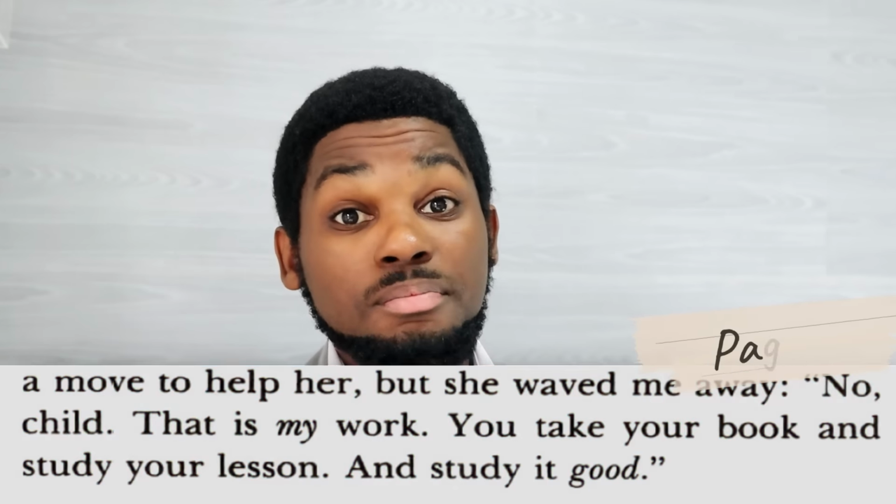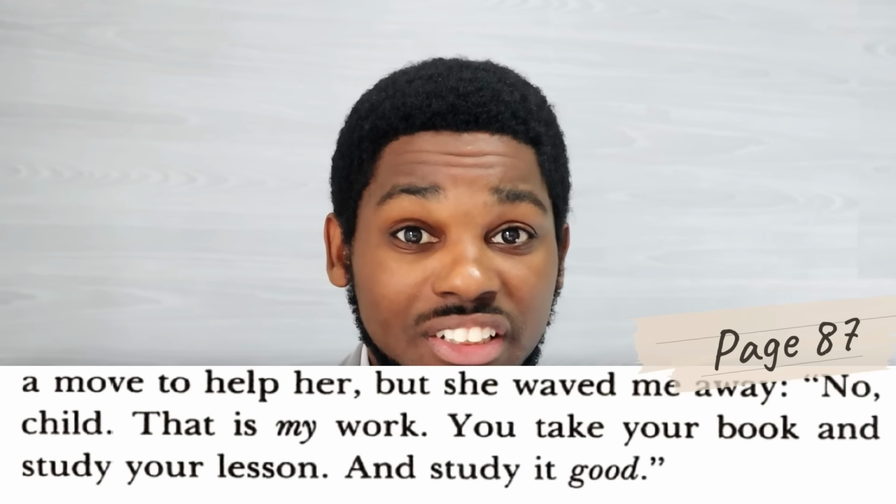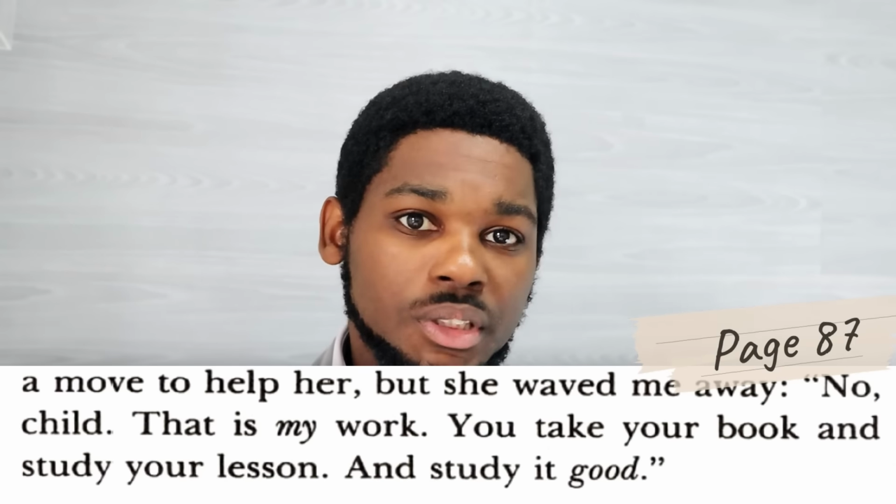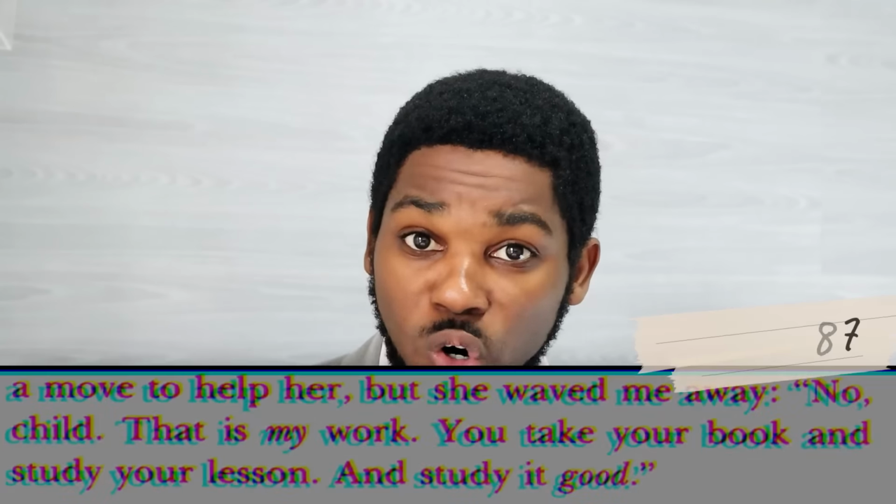The chapter ends with a desperate yet understated warning from Miss Velma to Lacey, as Lacey is about to help her with house chores. "That is my work. Take your book and study a lesson, and study it good." Miss Velma accepts that she has no hope of escaping the tyranny of her husband, but is hopeful that by getting an education, Lacey's future might be different.